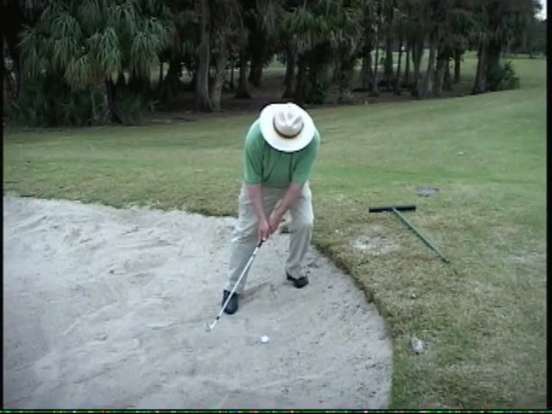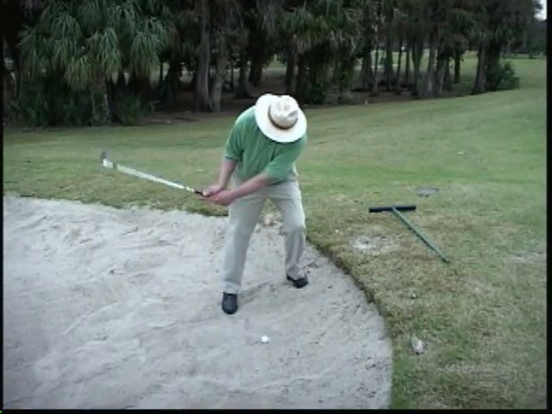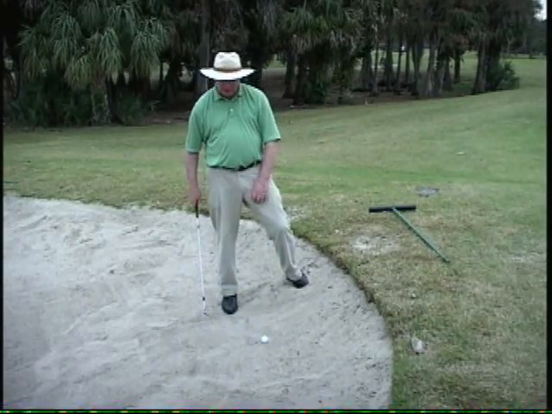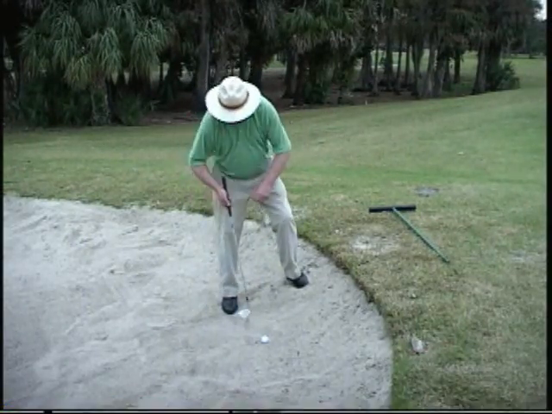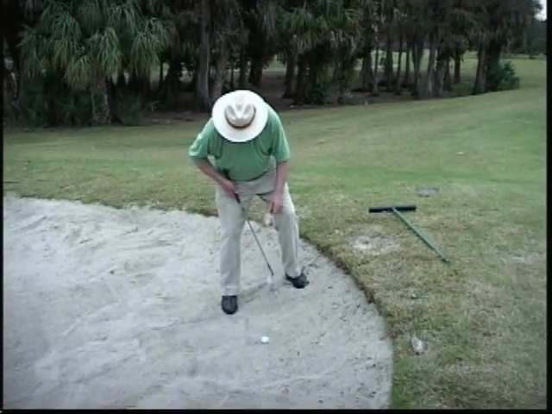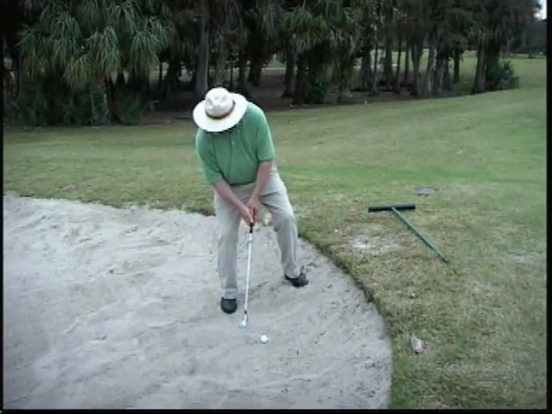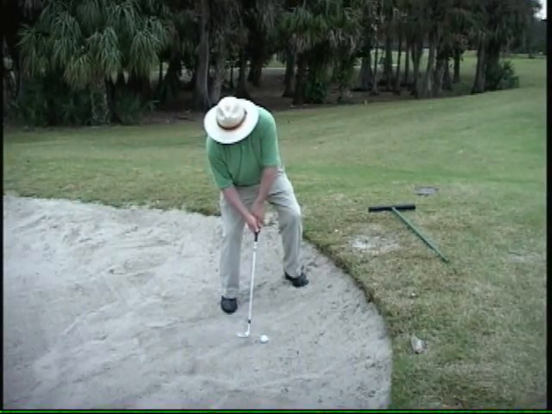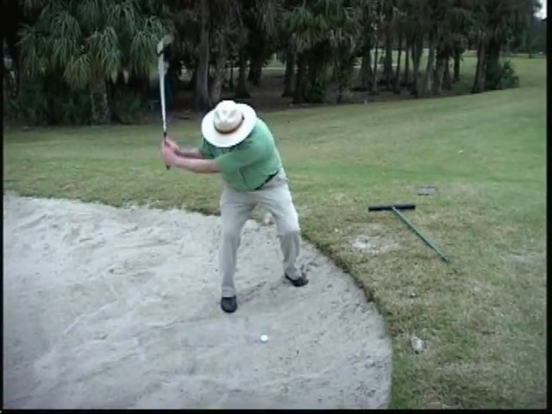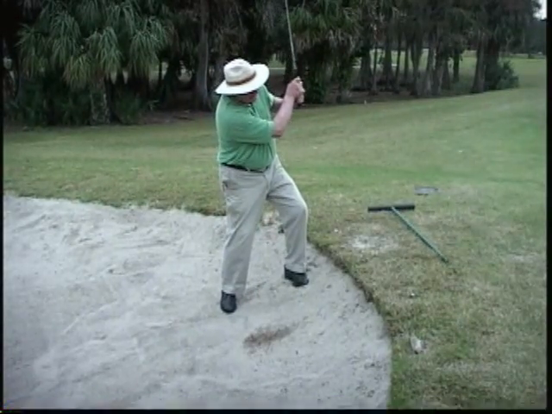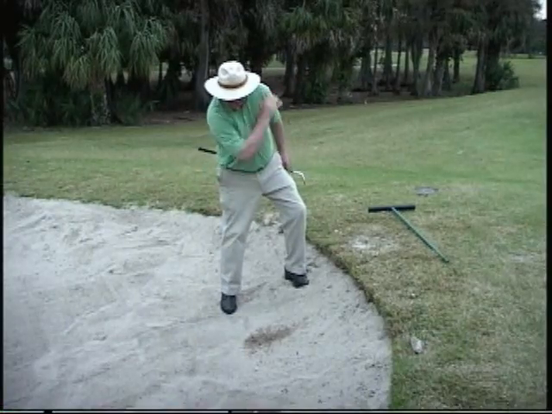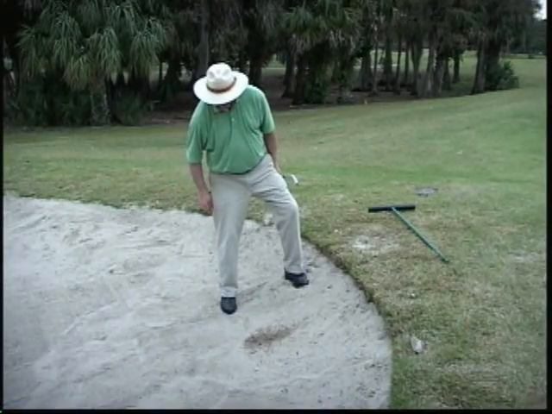You don't want to be into it and against it, because that's going to make you hit down and get too much sand and have trouble exploding it. So again, the ball maybe a couple inches inside my left heel. I'm adjusting my shoulder angle a little bit here to go with the hill. I pick up the club, I come down, and I move through. I explode it, and I get it close to the pin on the green.